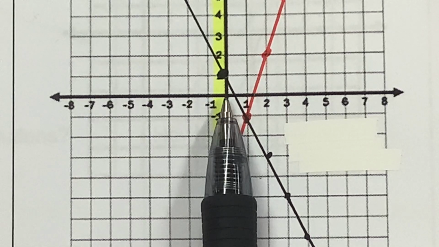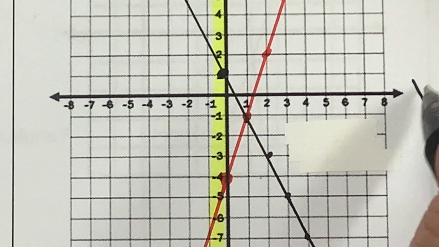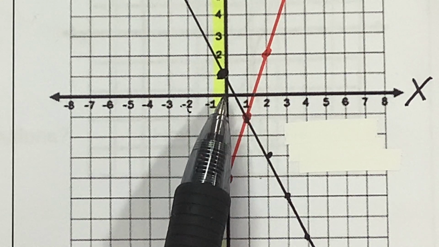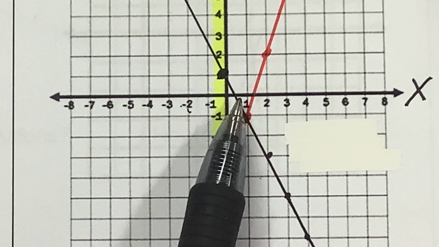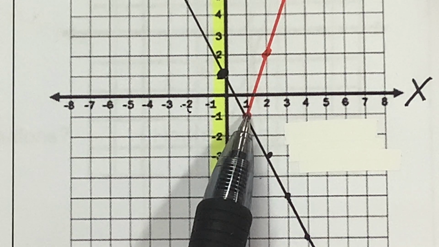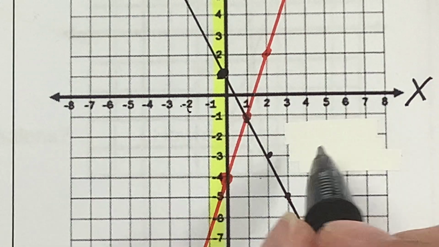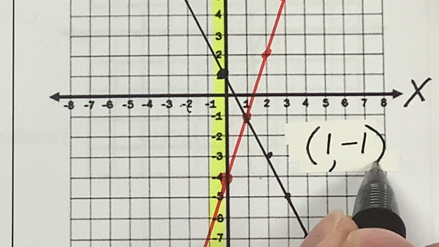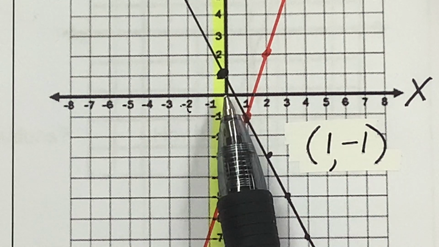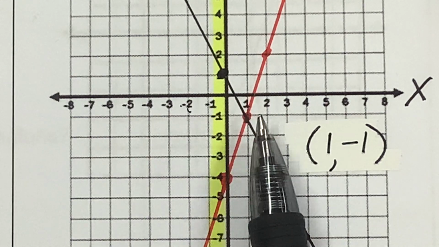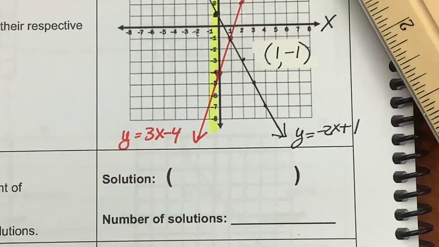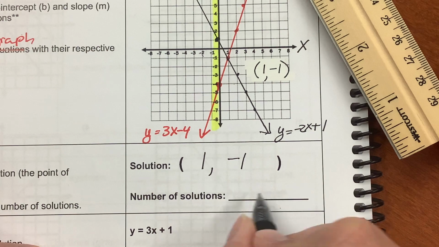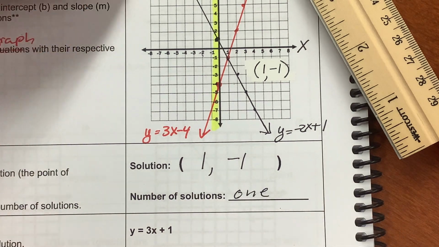You always start at 0, 0. This is the x direction. So the first coordinate in a coordinate pair is the x. So I have to go 1 to the right and 1 down to get to the point where they cross. So 1 to the right is +1, 1 down is -1. So my solution to this system is +1, -1. Now, down here, it says solution, and I'm going to write it again, +1, -1 with a nice comma. And there's only one solution because they only cross once.